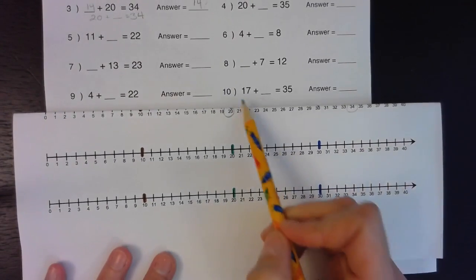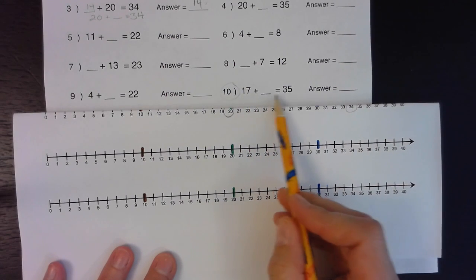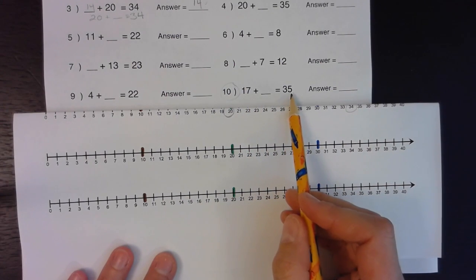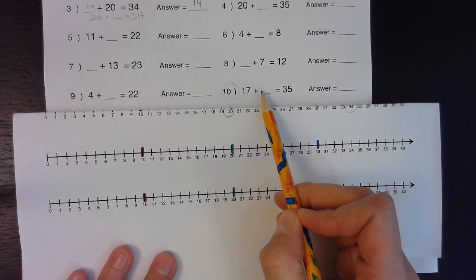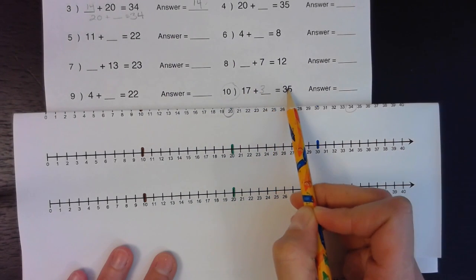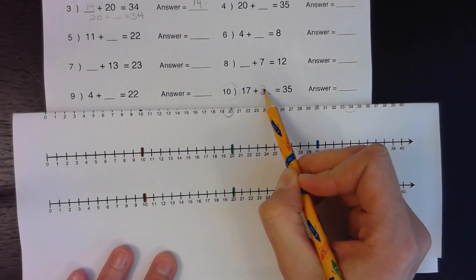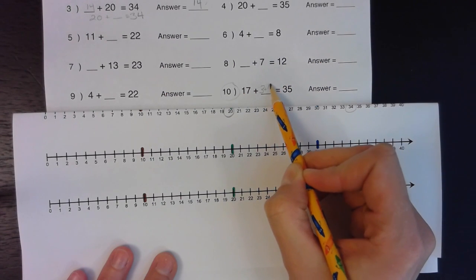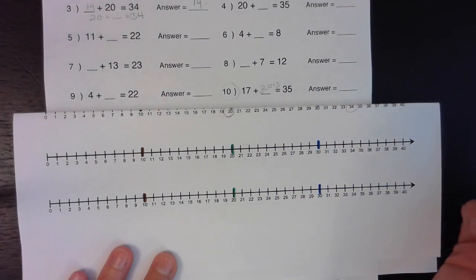All right, I'll do number 10 now. 17 plus what is 35? Well, I know that 17 plus 3 is going to get me to 20. And then from 20 to 35, well, let's see. From 20 to 30 is going to be 10 more. And then from 30 to 35 is going to be 5 more.